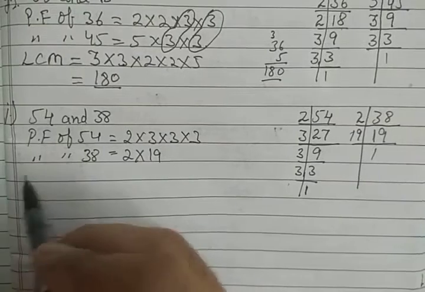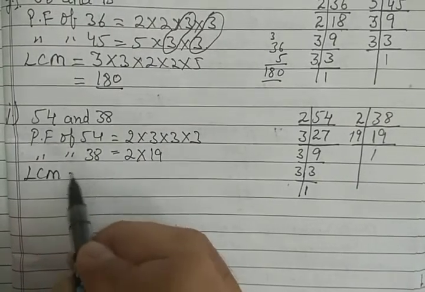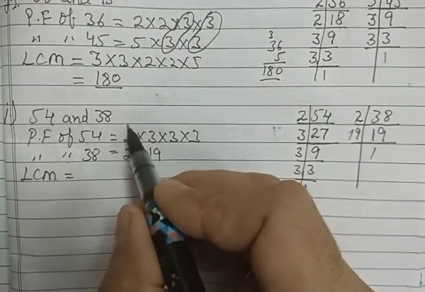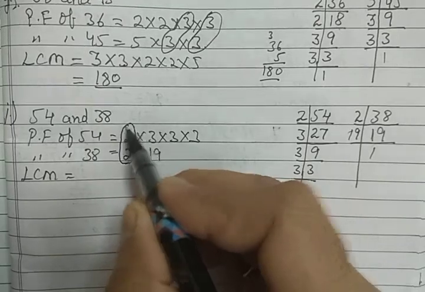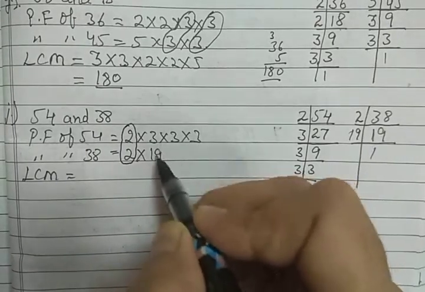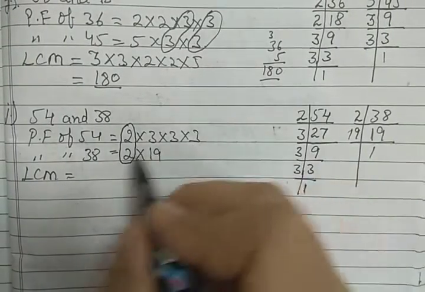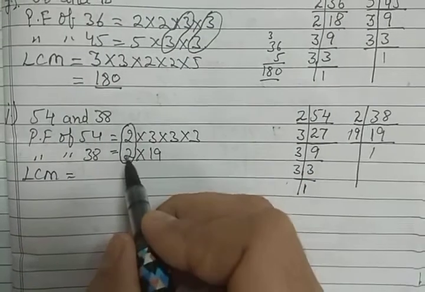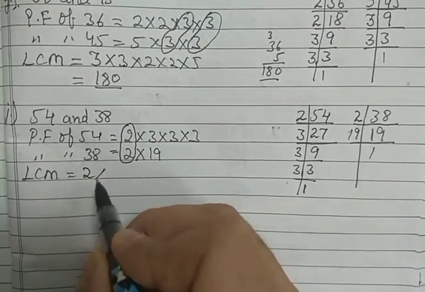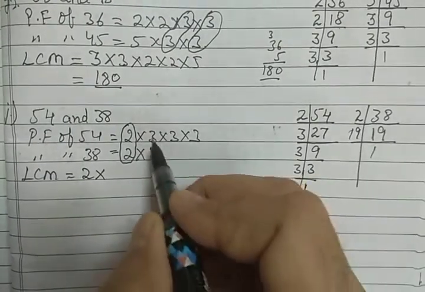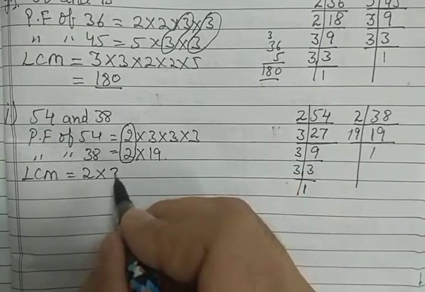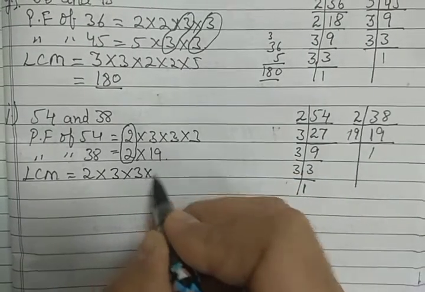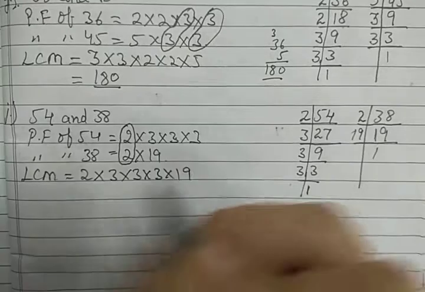Now LCM. First of all, take the common things. So here 2 is common. Any other thing which is common in these two lines? No, nothing. Only 2 is common. So we will write this 2 first, and then we will write the remaining things, that is 3, 3, 3 and 19. So 3, 3, 3 and 19.